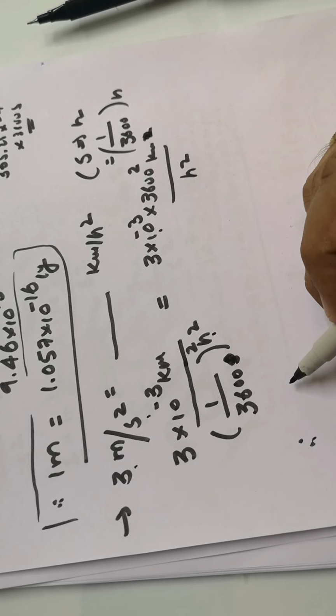Now the next one gives me the value of capital G. Capital G is 6.67 10 to the power minus 11 Newton meter square per kilogram square, and I want that in terms of another set of units. So first of all, I am putting all those things over here. My data is that capital G is called the gravitational constant.